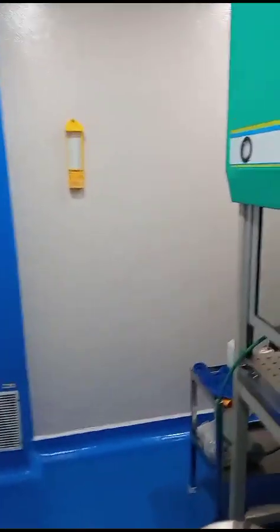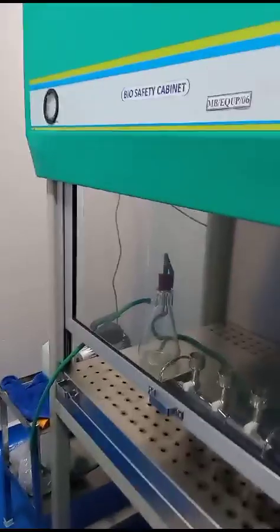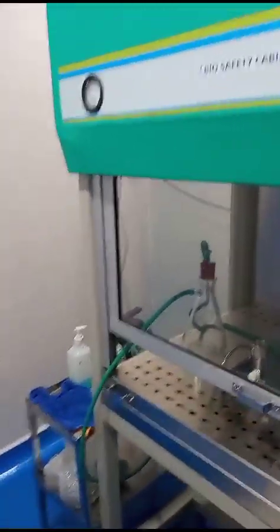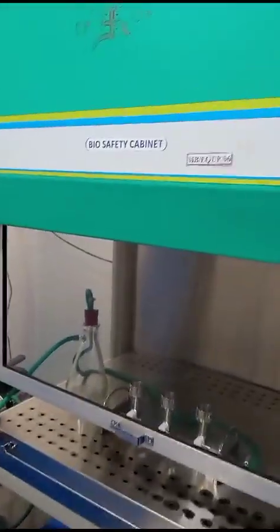Firstly, we have the sterility section. This is the sterility room, where we sterilize the normal water, saline water, apart from sterilized product under the biosafety cabinet. Now moving to the second section.